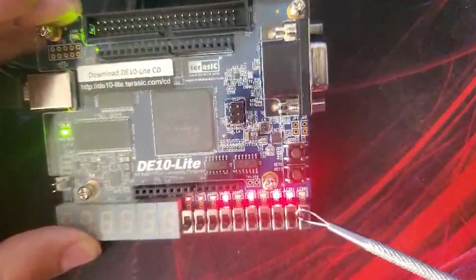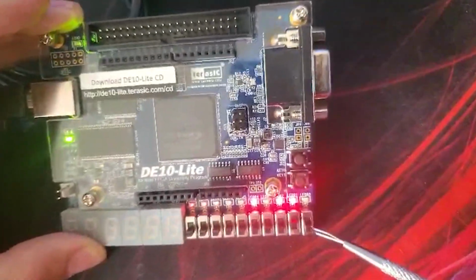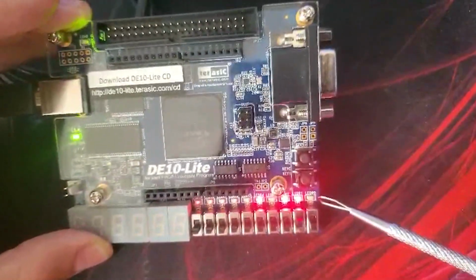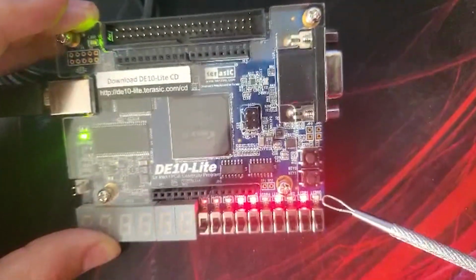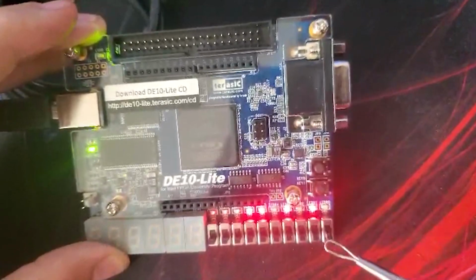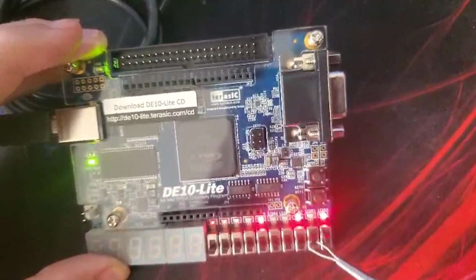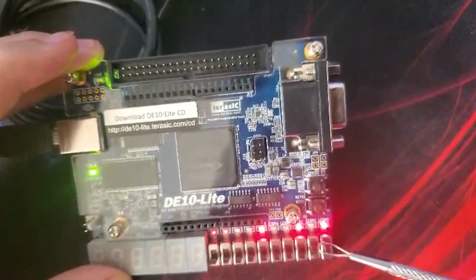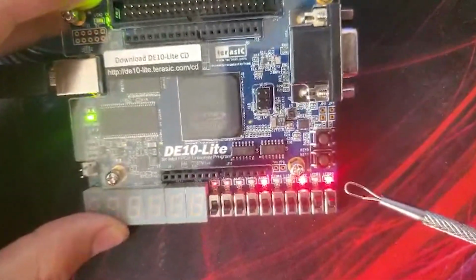Now, if the Y is a 1 and the X is a 0, the output is a 0 as well. So the only way that the output is on, or 1, is that you have both inputs at 1. X and Y need to be on.